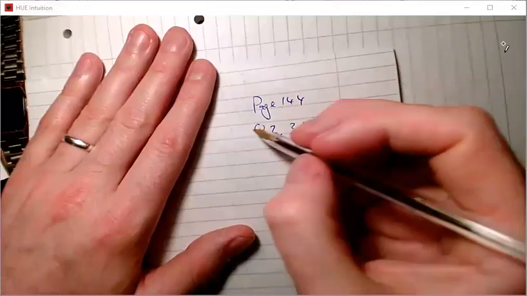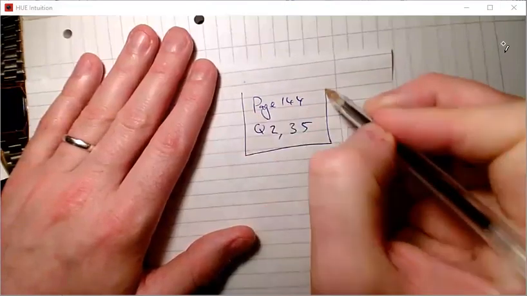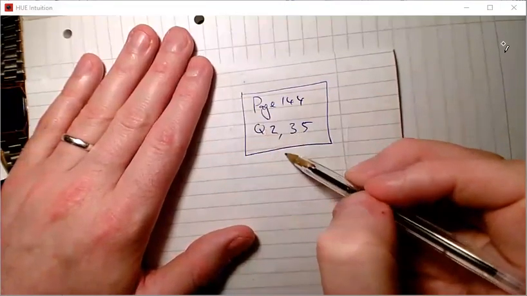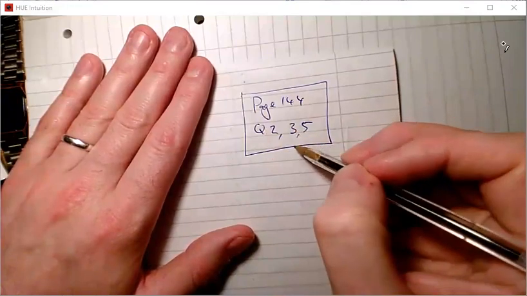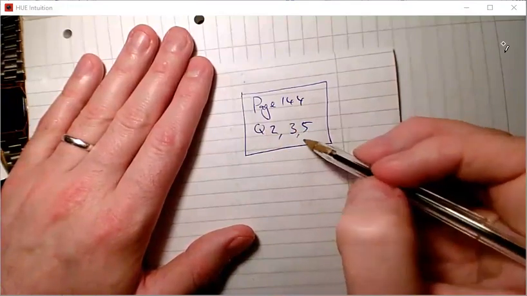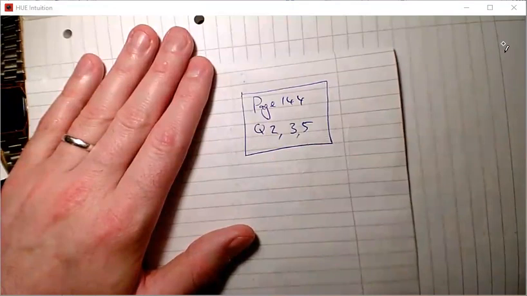You might go now and do page 144, questions 2 and 3. I know we did it, but fill in the answers again, maybe without looking at the video, to see if you can do it yourself. And question 5, which is similar enough to question 4 there.